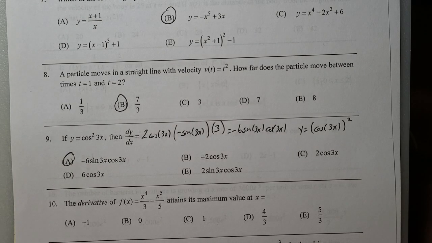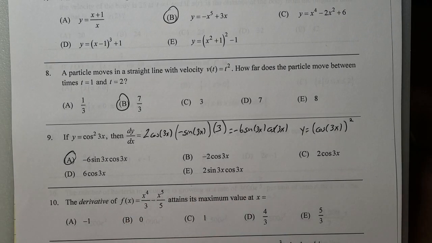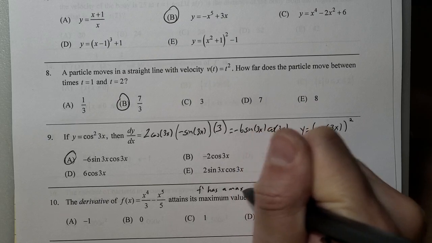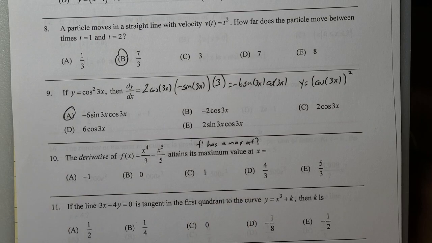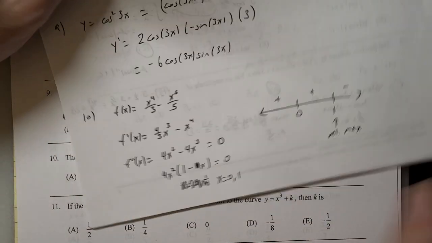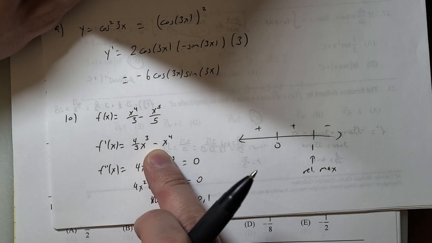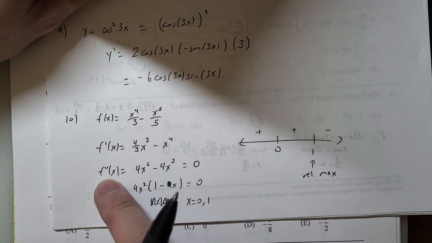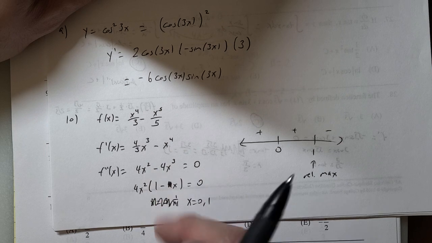Okay, number 10, the derivative of this attains its max value at x is equal to what? So it's asking, you've got to read it carefully, when f prime has its max. So if f is this guy, f prime, we just do the power rule: 4/3 x cubed minus x to the 4th. So we want to find the maximum here, so we differentiate once more. F double prime would be 4x squared minus 4x cubed. Again, we just do the power rule.